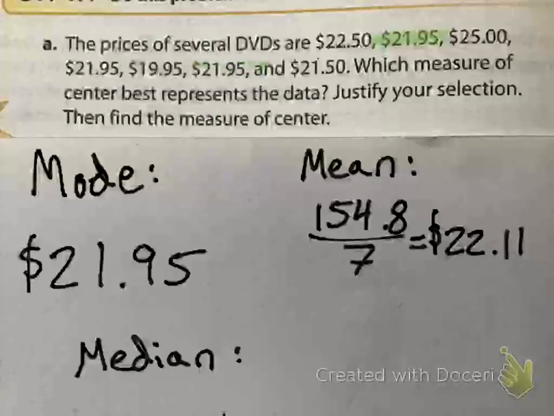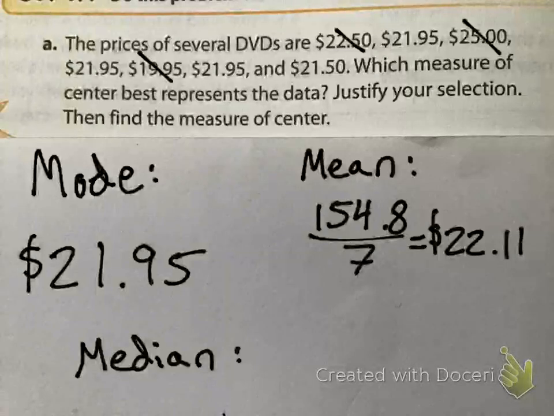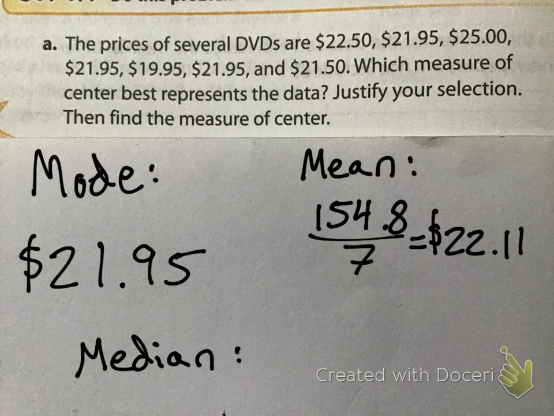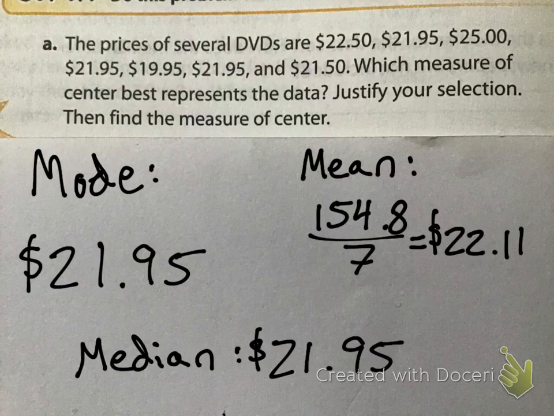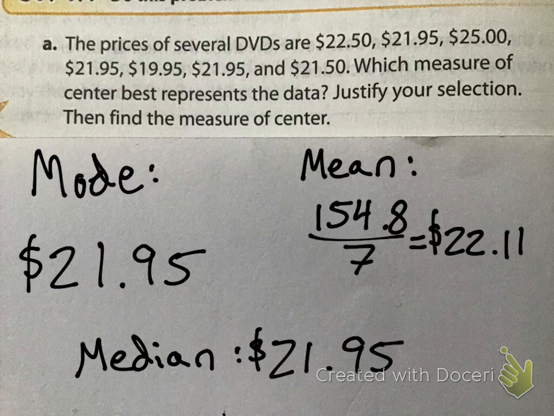And if I look at my median here, I'm going to cancel out first 25, 19.95, 22, and then look at, we're only left with our 21s. So again, all of them are pretty close to one another, but the mode would have been the easiest for us to use because we've got a lot of repeated data. You don't want to tell your mom, well, the prices are, I've got one for $25, one for that. You want to convince your mom. You want to say, Mom, most of them only cost $21.95.